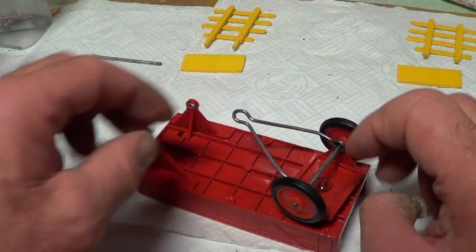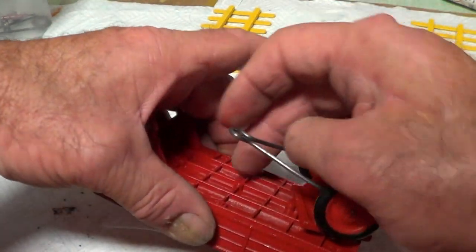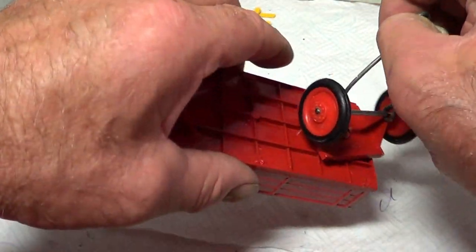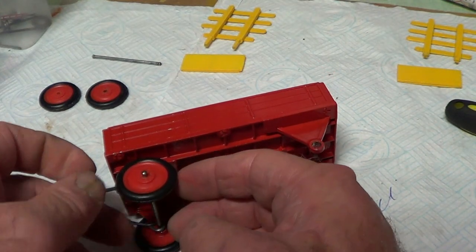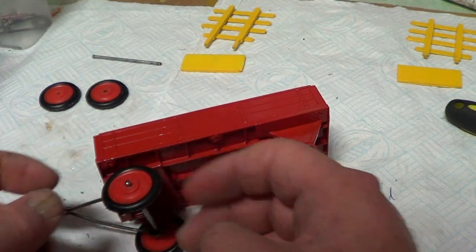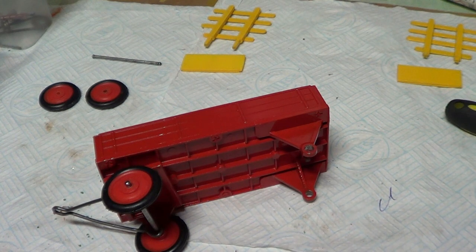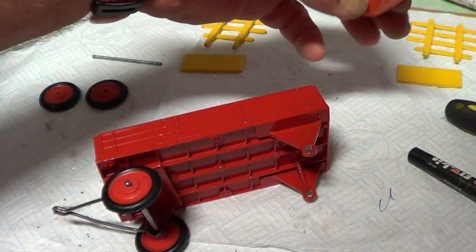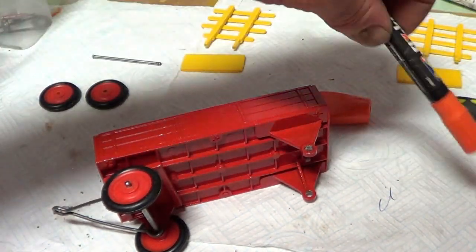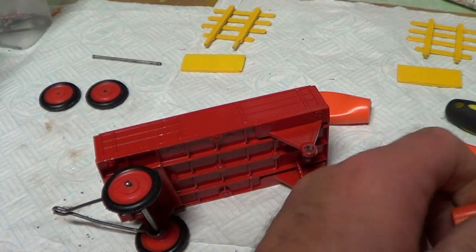I might put a blob of 5 second fix on it again. There we go. I don't want to try and pin that over again because the axle's the same as the tractor.